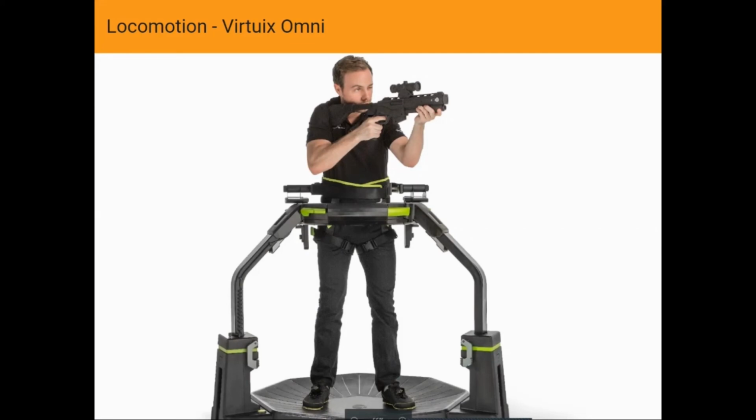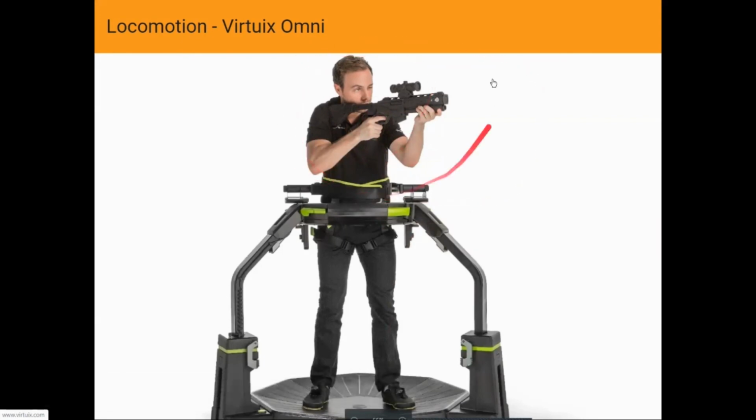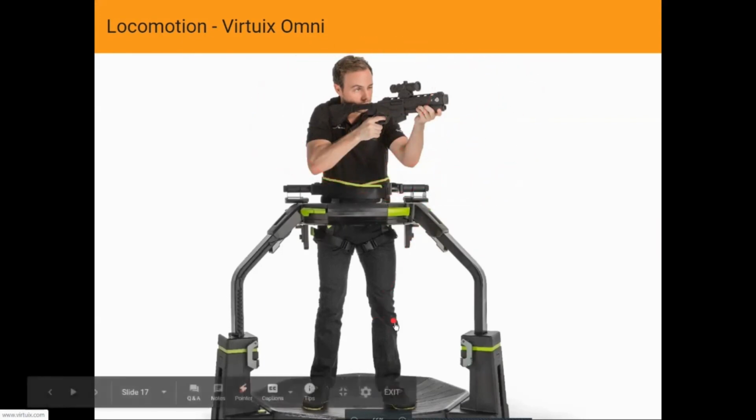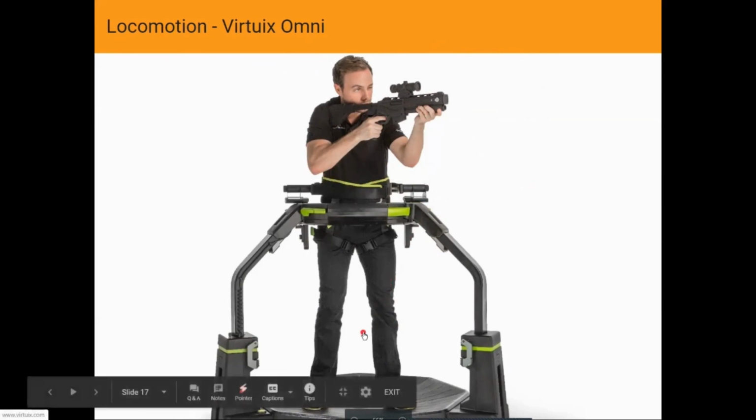So basically you simulate that you are walking, but you never leave your physical location. You just move your legs, and that will produce virtual movement inside the virtual environment. And then of course you can have additional controllers depending on the application. So in this case, the user was probably running a shooting game. So you have that firearm in order to shoot at enemies inside the virtual environment.